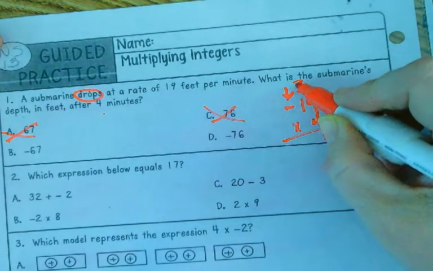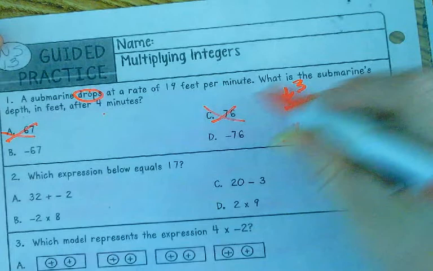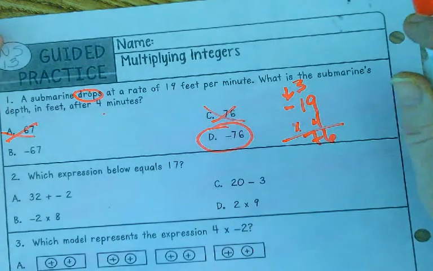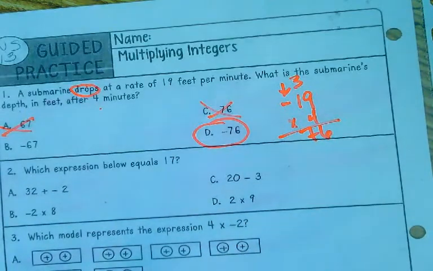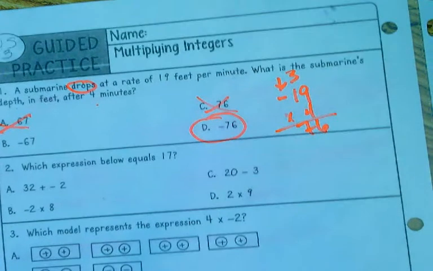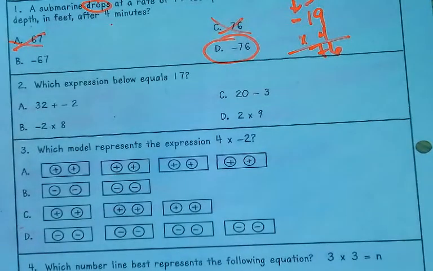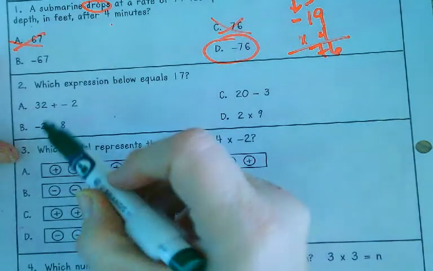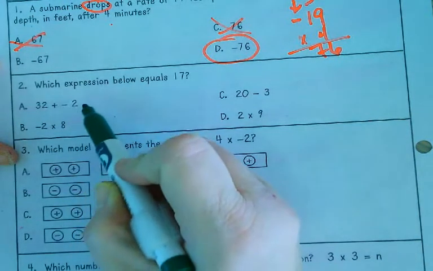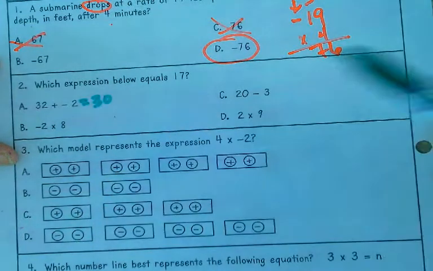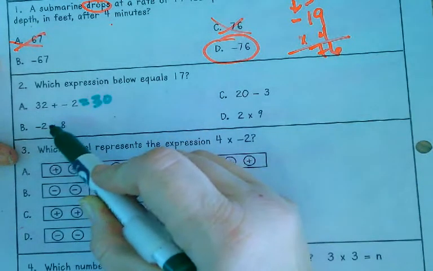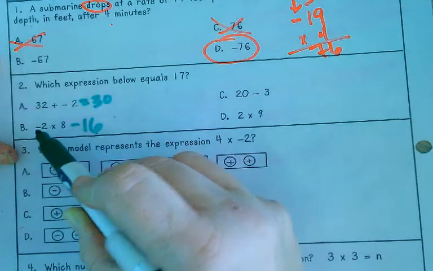Which expression below equals 17? I know, y'all are going, are you kidding me? I could do this in my sleep. Well, let's see. 32 plus negative 2, that's going to equal 30. Negative 2 times 8 is negative 16, because you got a negative times a positive, so negative 16. 2 times 9, 2 positives, so that's going to equal a positive number, 18. And then 20 minus 3. Well, duh, that's 17, so that's our answer. All right?